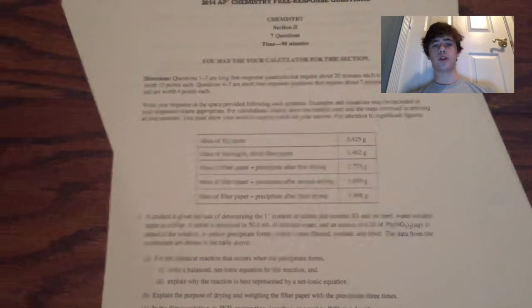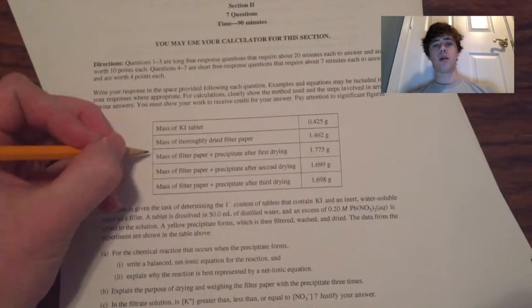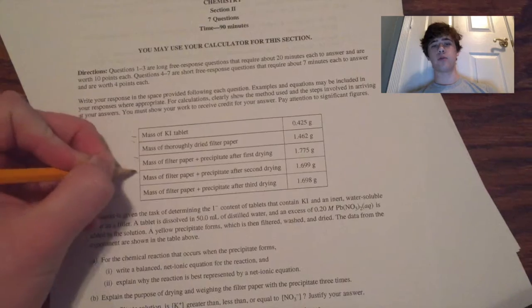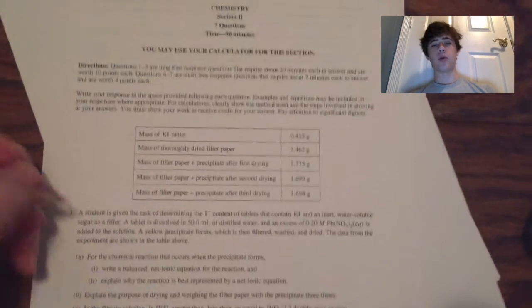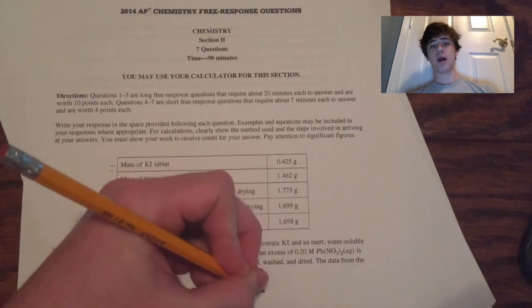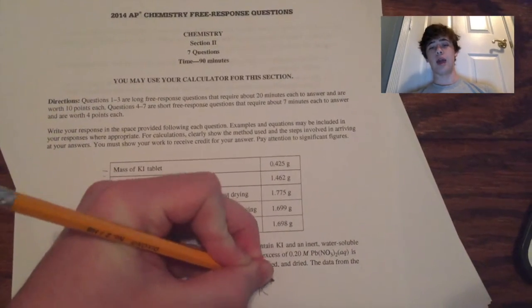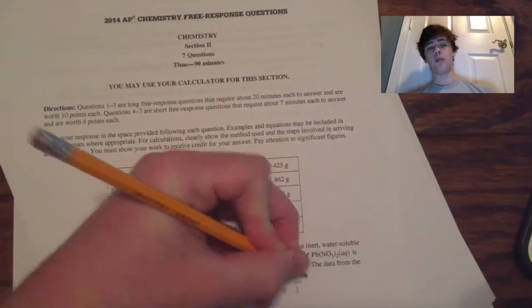Alright, so let's look at the question. At the top of the question, we're given this chart, and it basically gives us the mass of the tablet, the mass of the filter paper, plus the mass of the filter paper plus the precipitate after several layers of drying. We'll get into why that's important later. And basically what this tells us is that it's mixing this tablet of potassium iodide in water, and then adding an excess of lead nitrate into the water, and a precipitate forms.